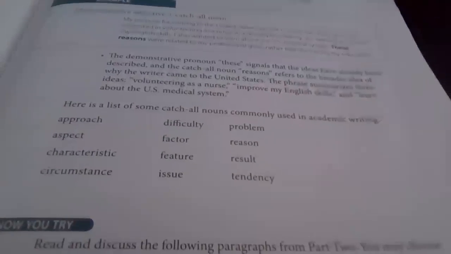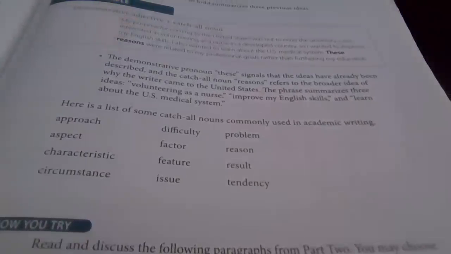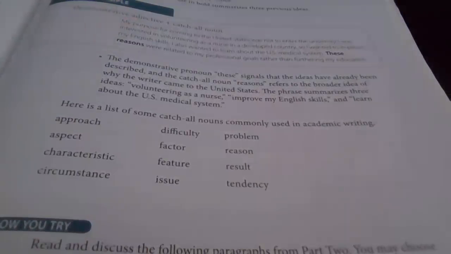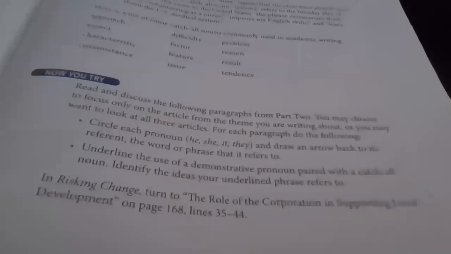And then here are some words like approach, aspect, characteristic, circumstance, difficulty, factor, feature, issue, problem, reason, result, tendency. So these events, think about SA4, these events, these interactions, these moments of growth. That's it. Pretty straightforward here with the pronoun.